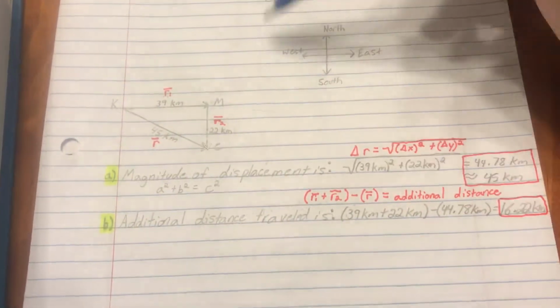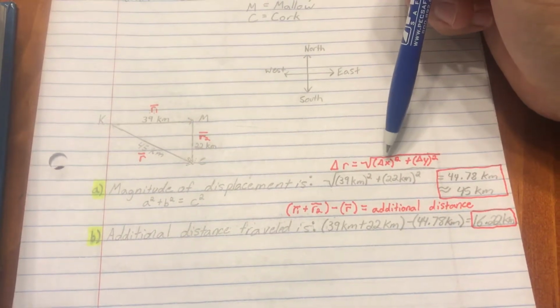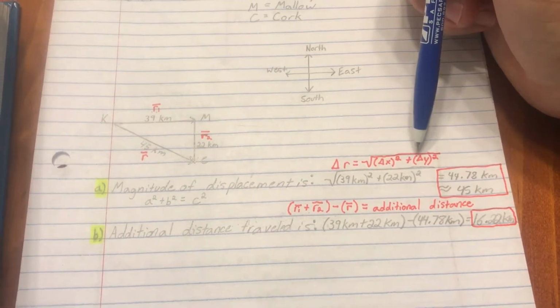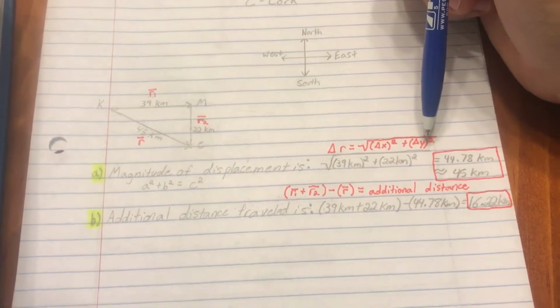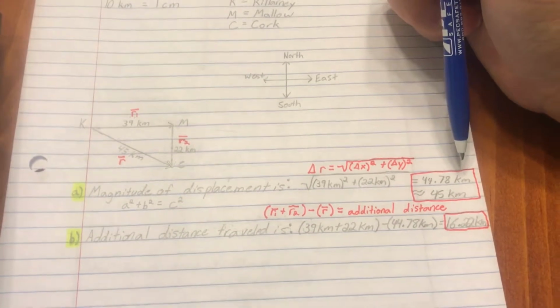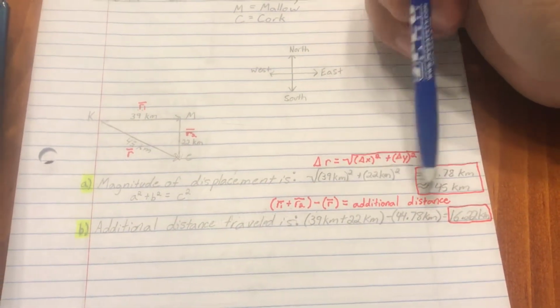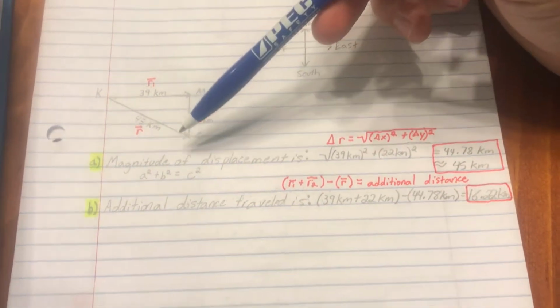So the magnitude of displacement is change in r equals square root of change in x squared plus change in y squared. And I plugged in what I knew, and that gave me 44.78 kilometers, which I just rounded to 45, but for this part I also used 44.78 to be more accurate.